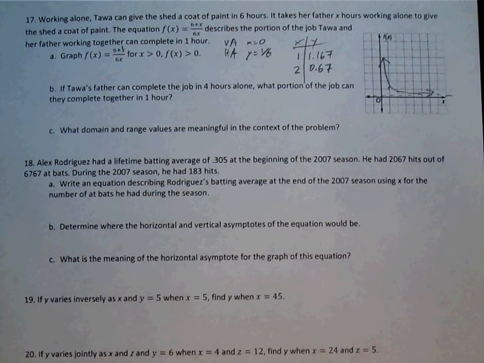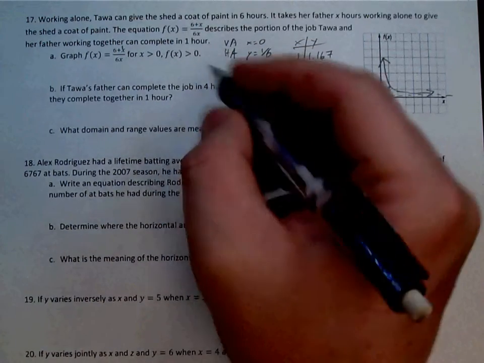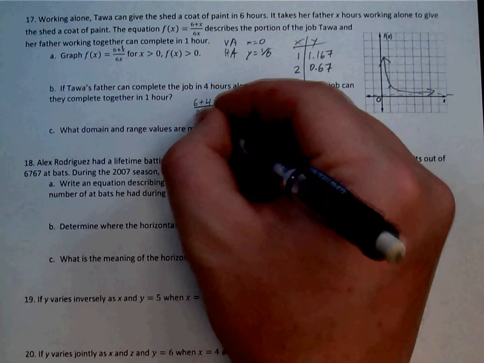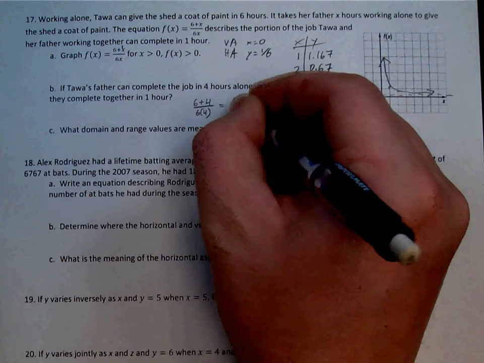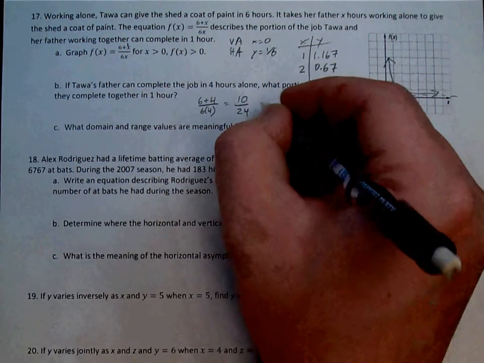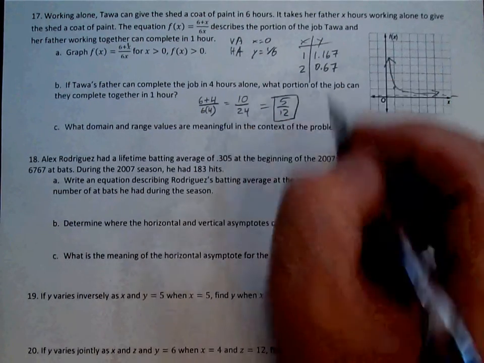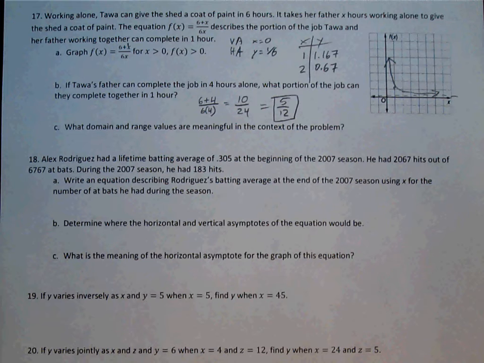Part B, so here they're saying plug in 4 for x. So 6 plus 4 is my numerator, 6 times 4 is my denominator. So that's 10 over 24, which is 5/12. So that's the portion that they get done. You could convert that to a decimal or a percent if you'd like, but you can leave it just like that. What about the domain and range?